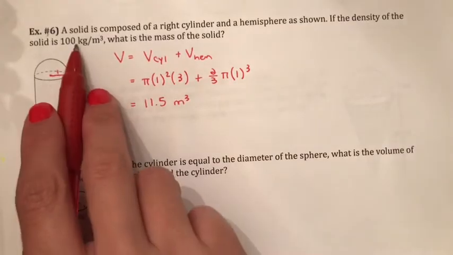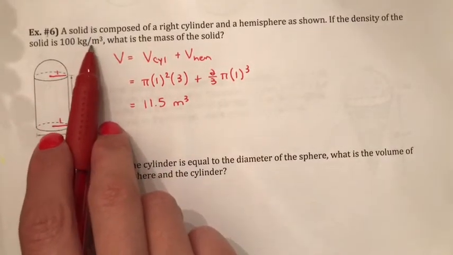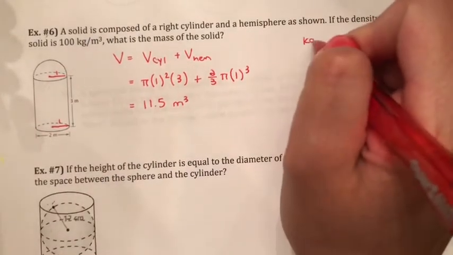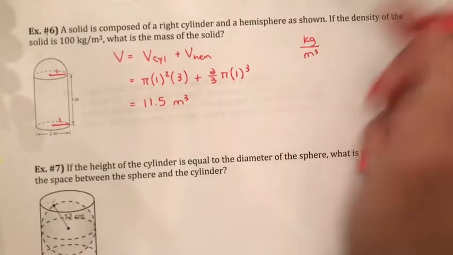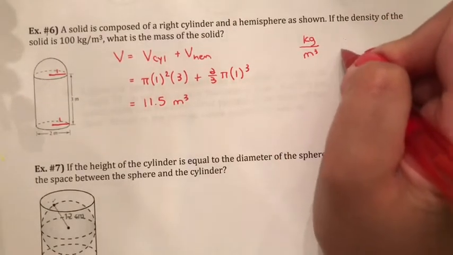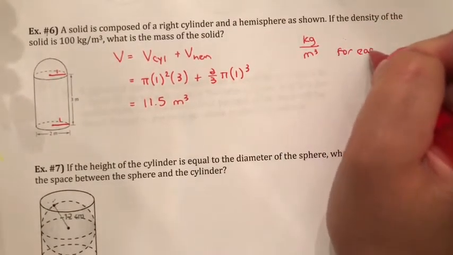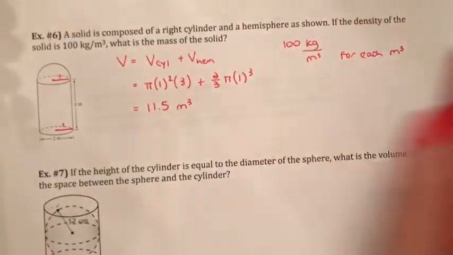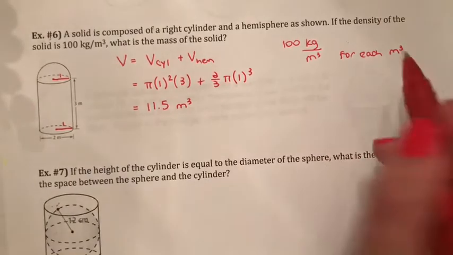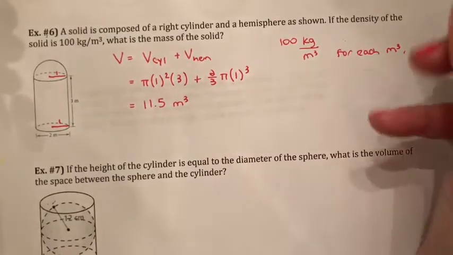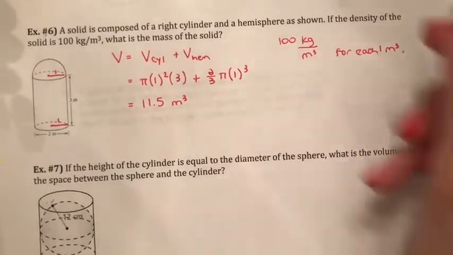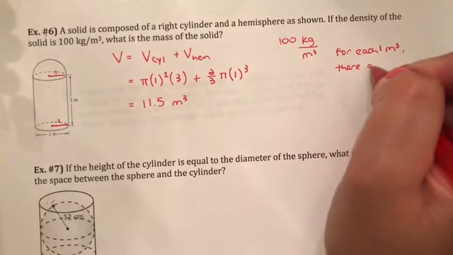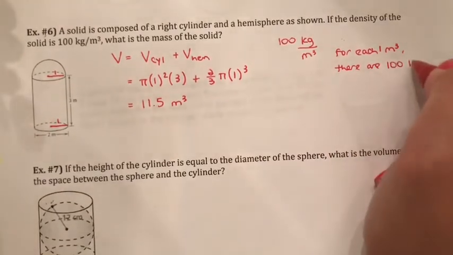Anytime you see this unit, kilograms per meter cubed, it means for each 1 meter cubed, there are 100 kilograms.